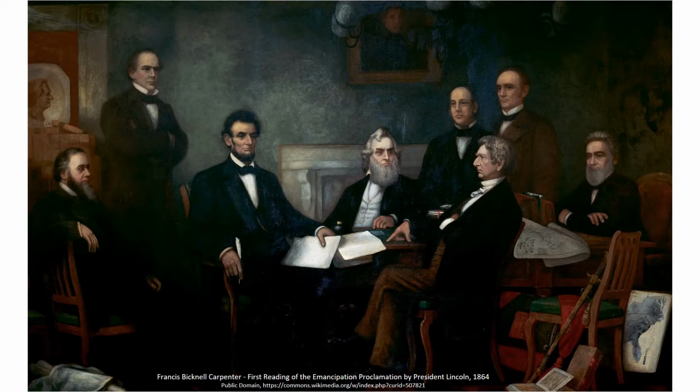The guy in the foreground with his arms crossed is Secretary of State, William Seward. The guy to Lincoln's left with the beard is the Secretary of the Navy, Gideon Welles. The guy standing to the rear is Caleb B. Smith. You've got the Postmaster Montgomery Blair, and seated at the far right is the Attorney General Edward Bates.